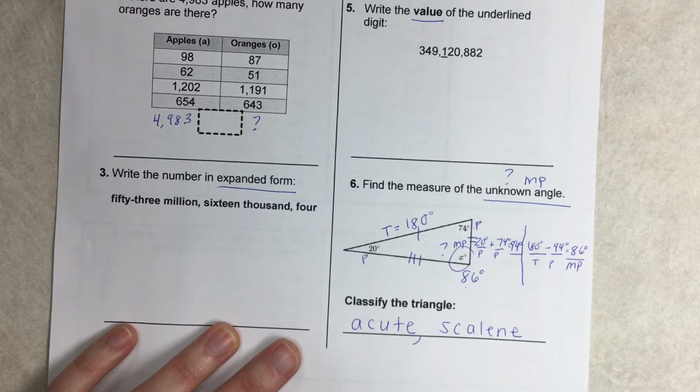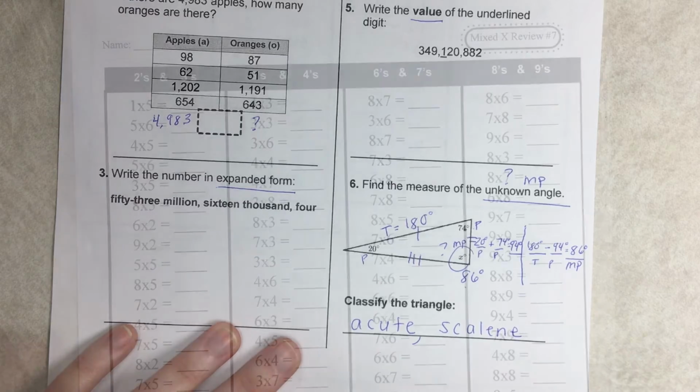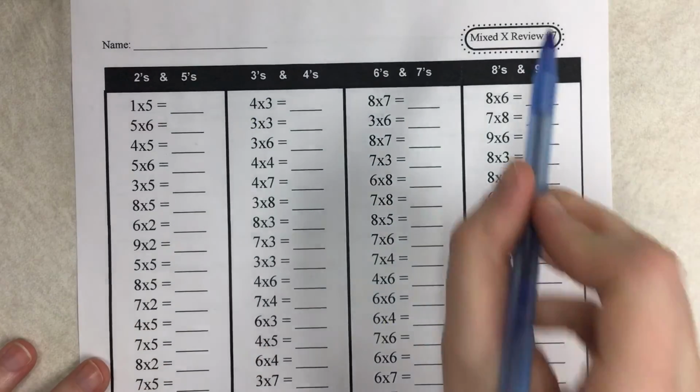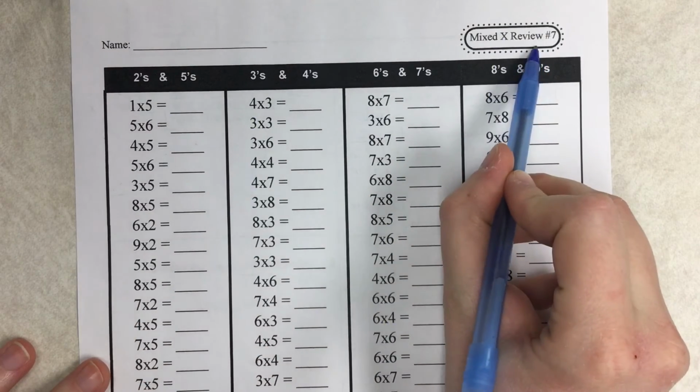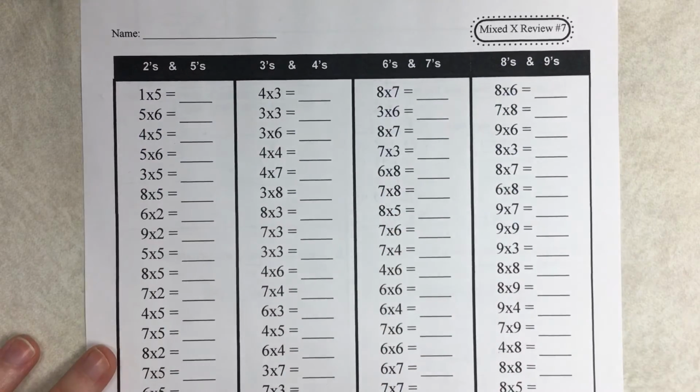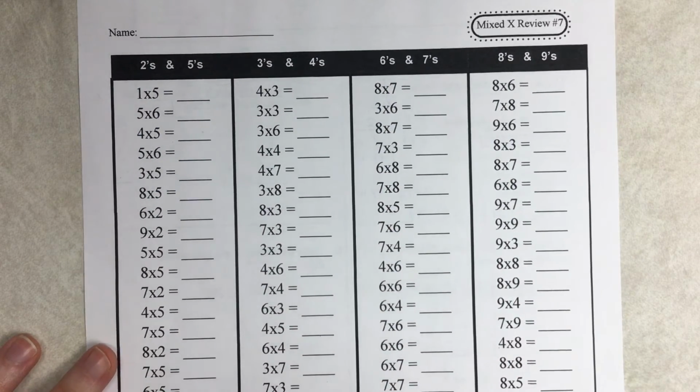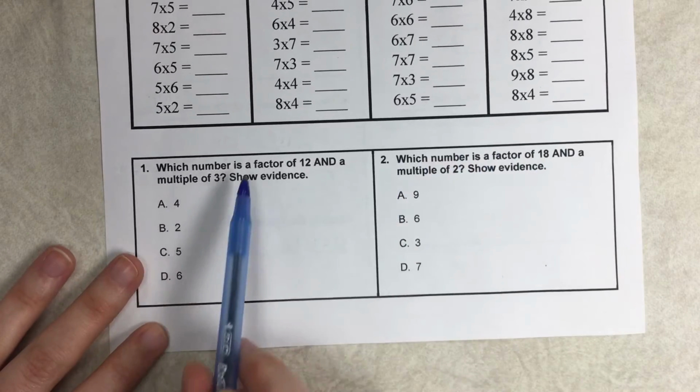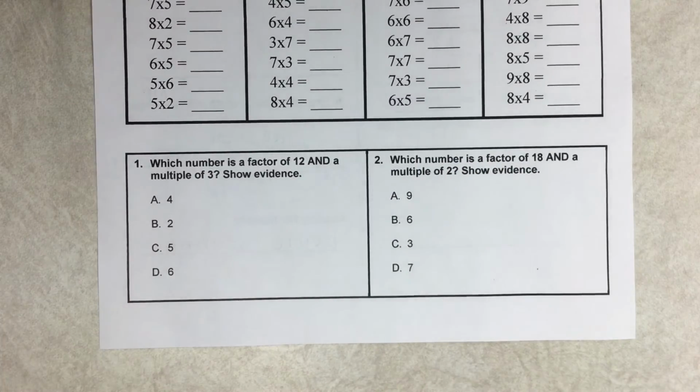Let's flip to the back and work on your mixed multiplication review problems. Okay, on the back here, we have mixed multiplication review number 7. You can fill out all the multiplication facts on your own. And I want to help you with 1 and 2, because they're a little bit different than we are used to seeing. So let's pay close attention.